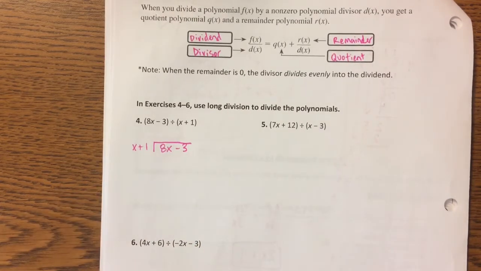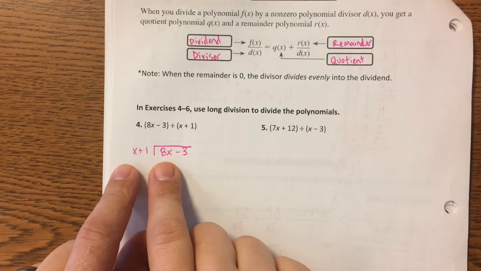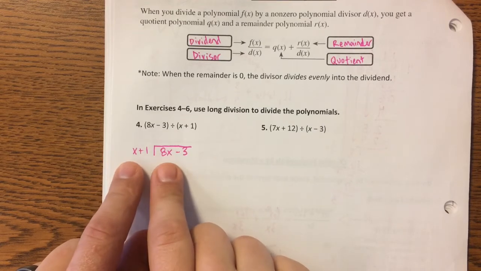Okay, so the steps are going to be slightly different, but for the most part, you're doing the same thing that you did when you divided just integers using long division. So the question we need to ask ourselves when we start to divide a polynomial is, you want to look at the leading terms only. Don't worry about anything else, just the leading terms.